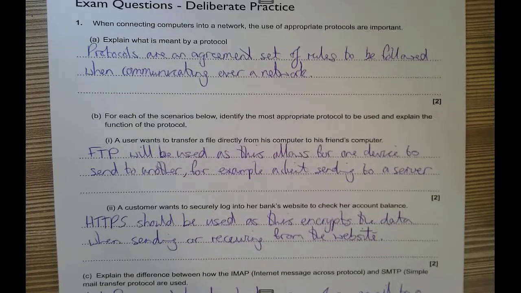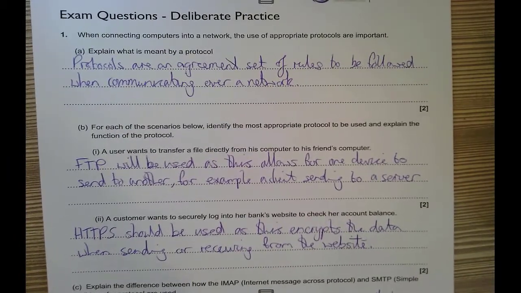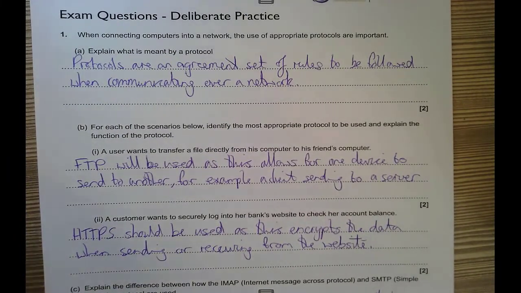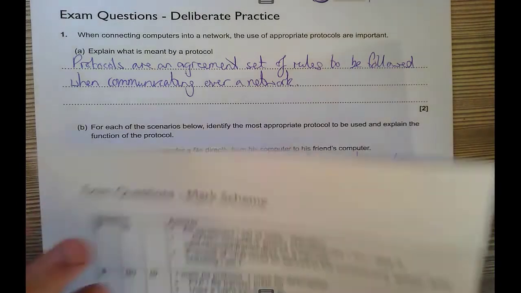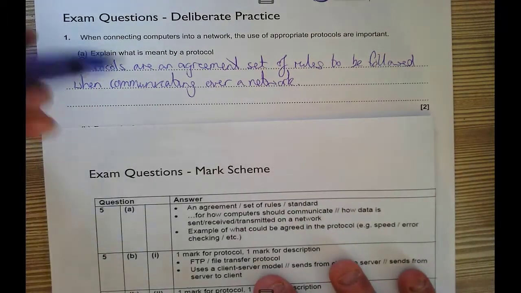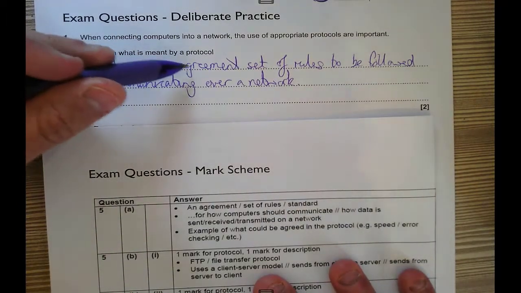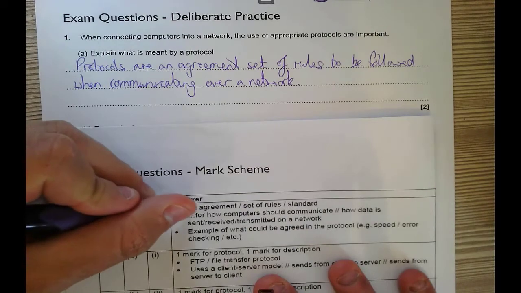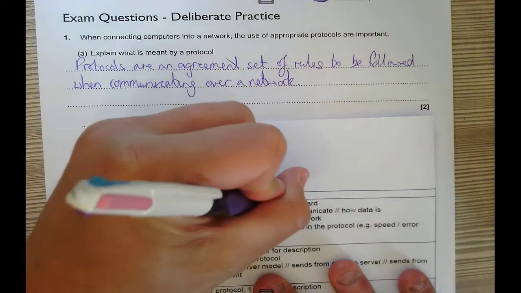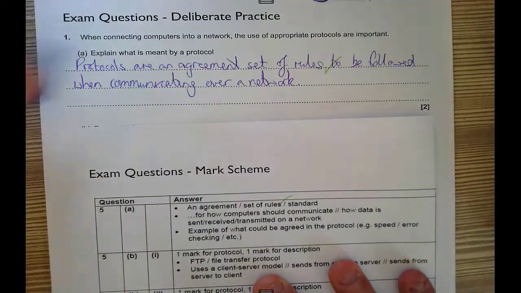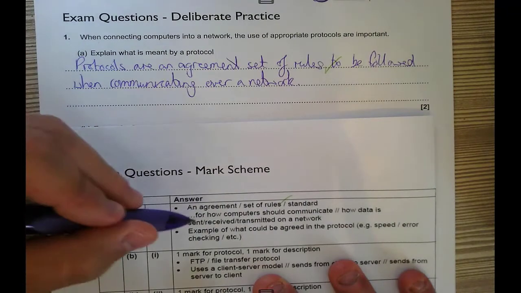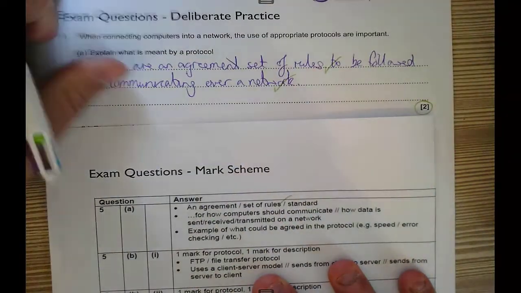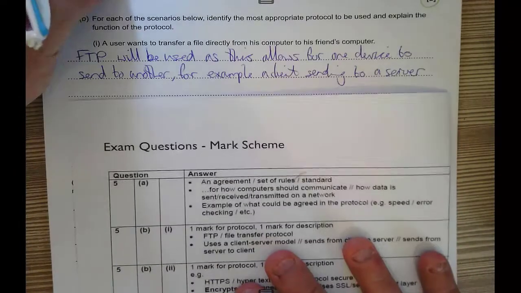Right, let's go through the mark scheme then. So back to the first question, explain what is meant by protocol. Let's change the colour of my pen, let's go for green. So we've got here, protocols are an agreed set of rules to be followed when communicating over a network, for how computers should communicate. 2 marks, perfect. Okay, moving on.